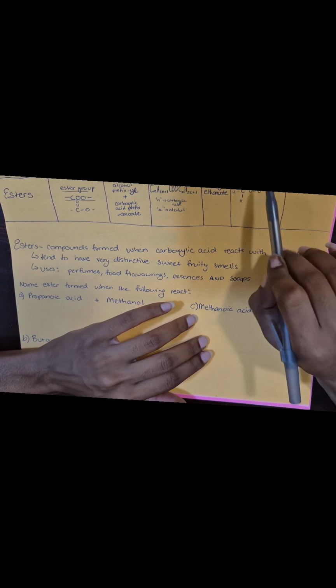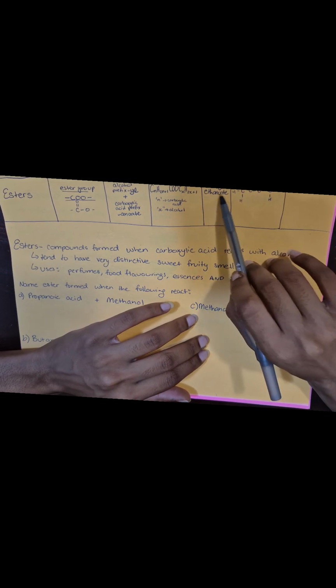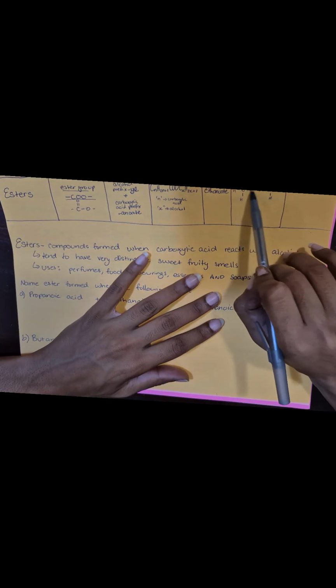And here's our structural formula. So if it's methyl ethanoate, then normally we're going to put the carboxylic acid side first. This is the carboxylic acid side because we can see the C double bond O over here. So we know that's eth, so that should be 2 C's on that side.